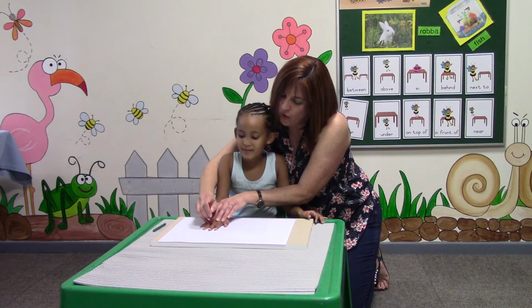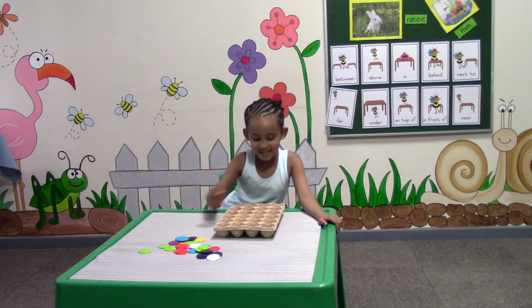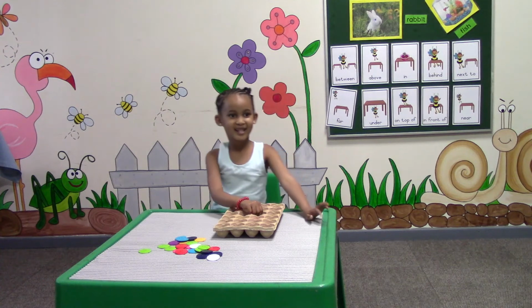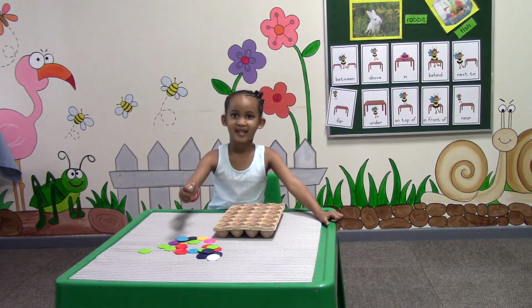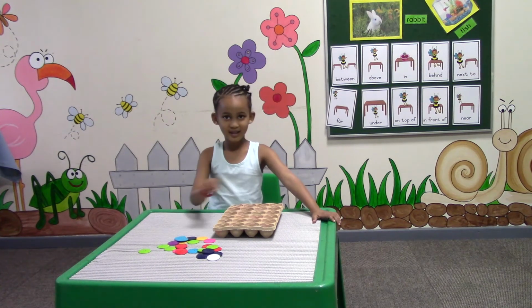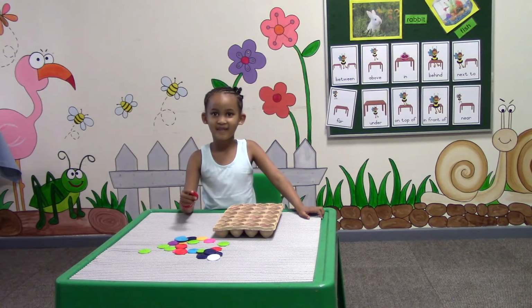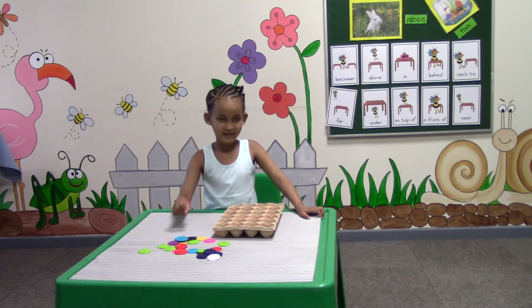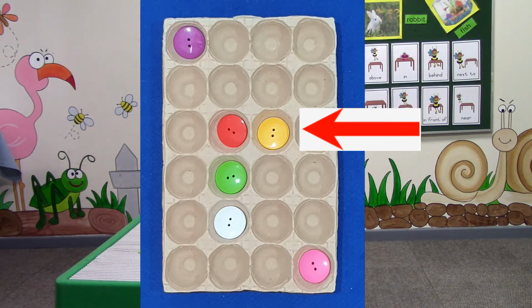Tracing your right hand. I want you to show me the green button. Well done. Now take a white button in your hand. Put the white button under the green button. Good. Now take a red button in your hand. Put the red button above the green button. Take a yellow button in your hand. Put the yellow button next to the red button.